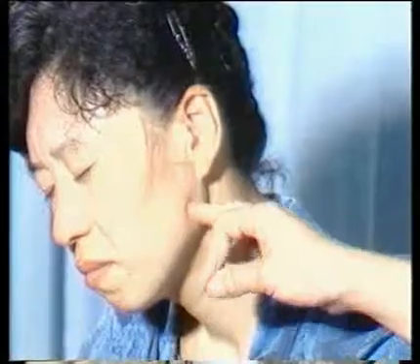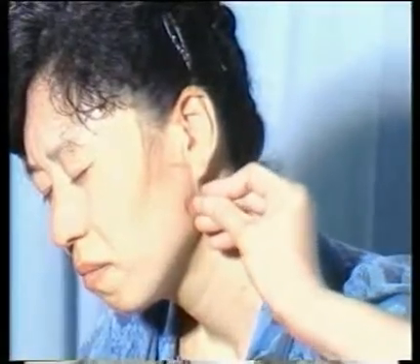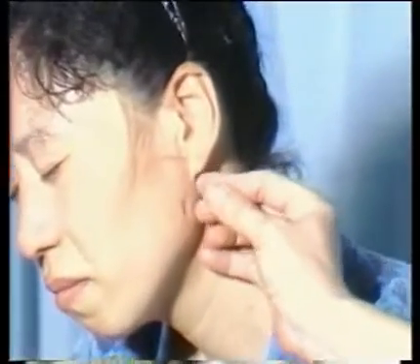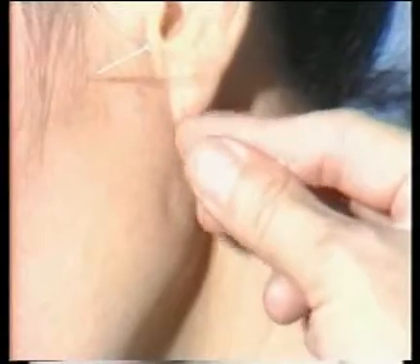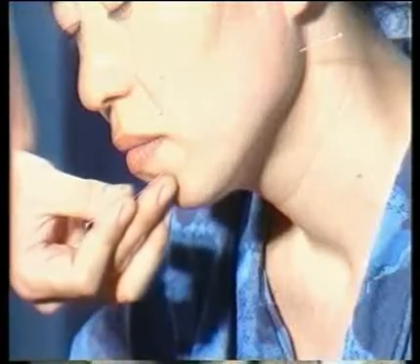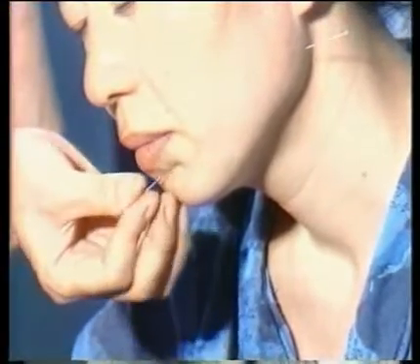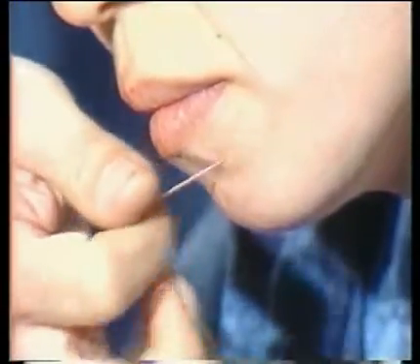After routine sterilization, puncture Xiaguan, stomach 7, Jiache, stomach 6, and Jiachengjiang, extra point, to dispel the wind and heat, and regulate the meridians.